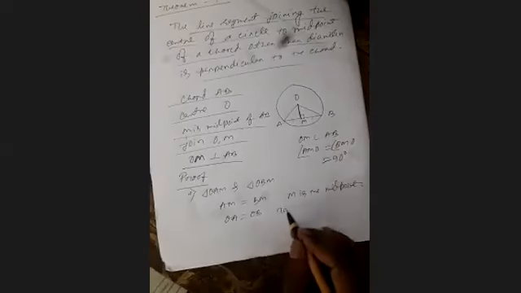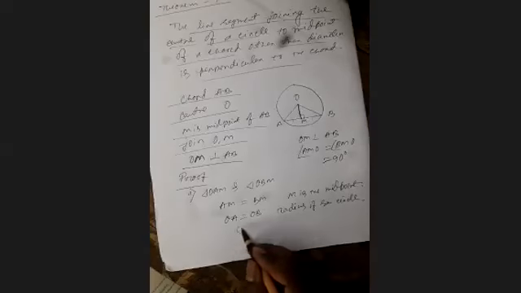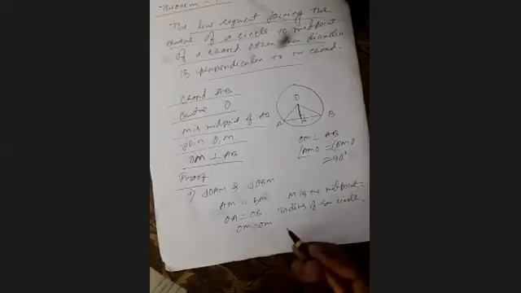AM equals BM. AM is one side of triangle OAM and BM is one side of triangle OBM. Why are these two sides equal? AM and BM are equal because M is the midpoint. OA equals OB because they are radii of the same circle. OM equals OM, OM is the common side.